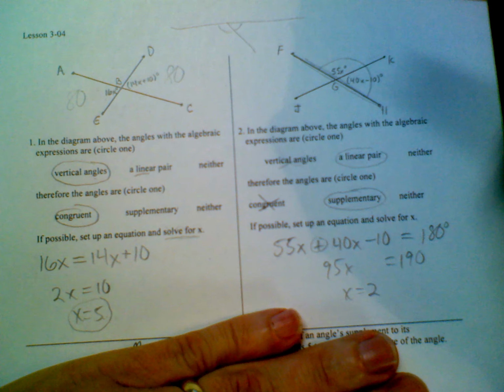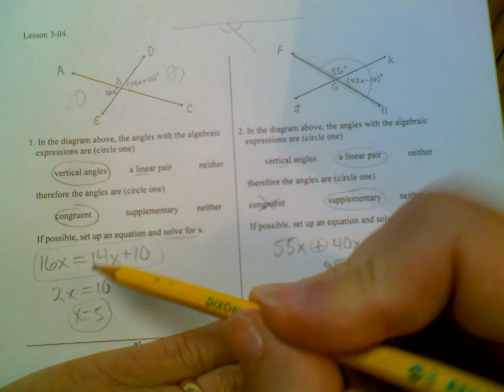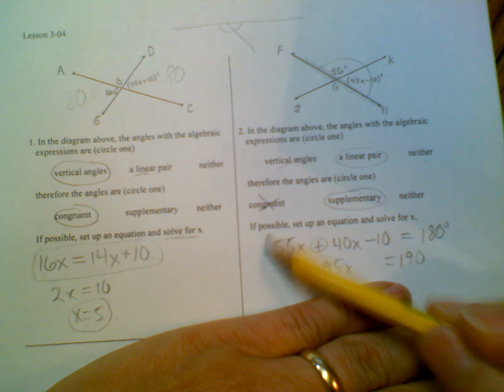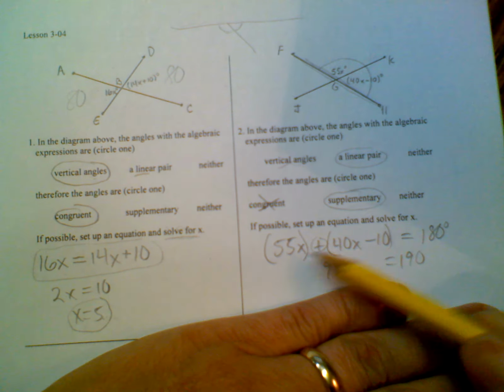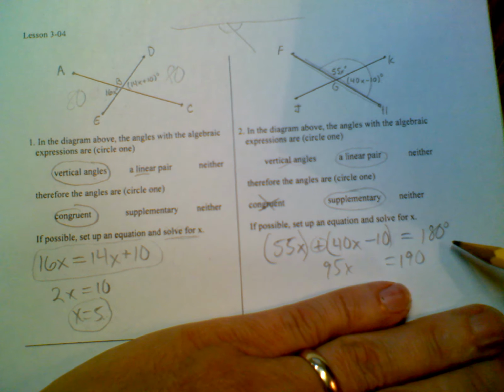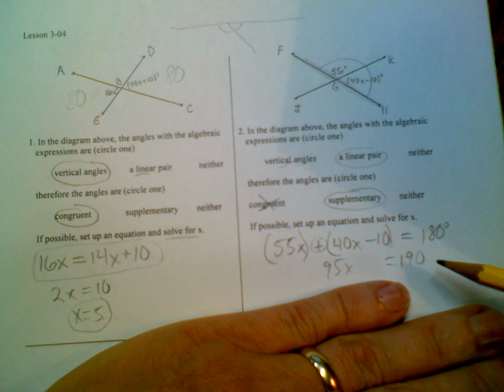The homework tonight has a bunch of problems where you have to set up an equation that is either of this form, where two angles are equal to each other, or of this form, where two angles add up to a total of 180. If you don't set up the equation right, you are dead in the water.